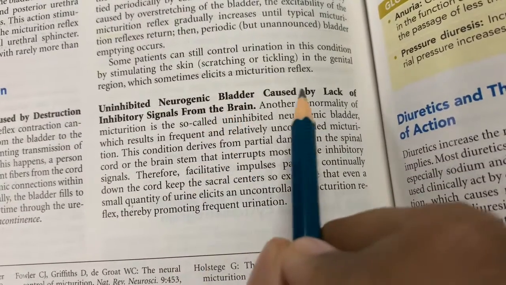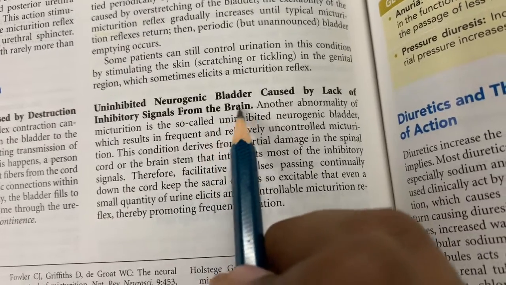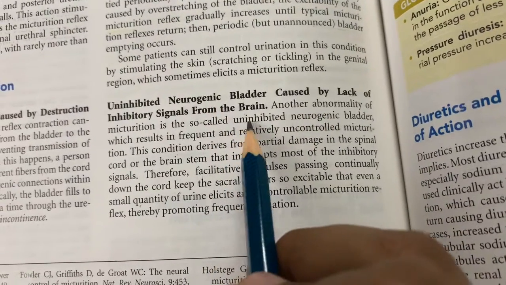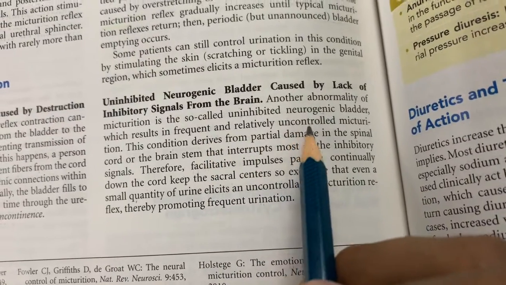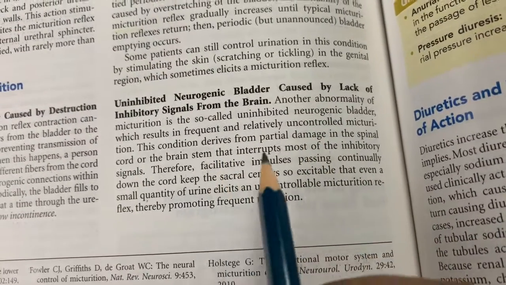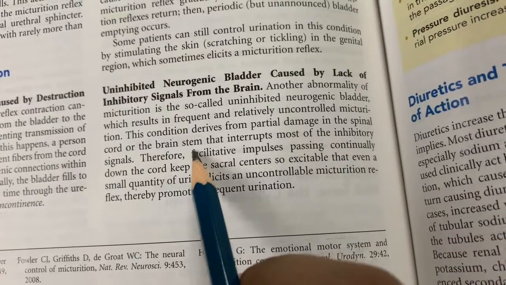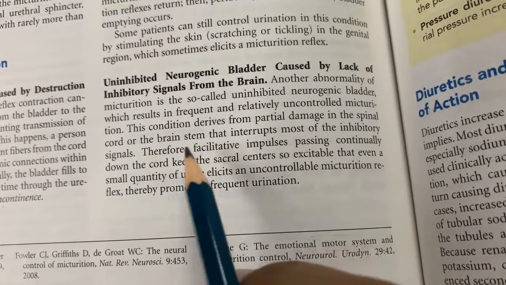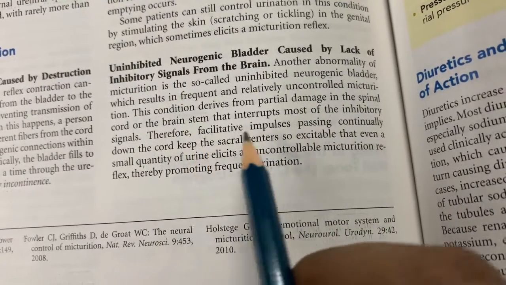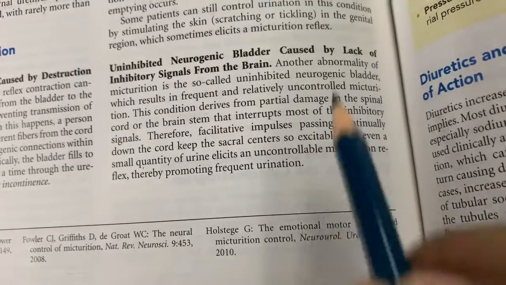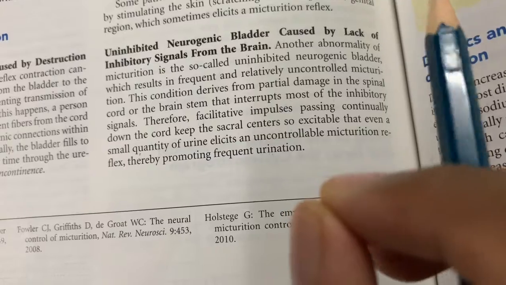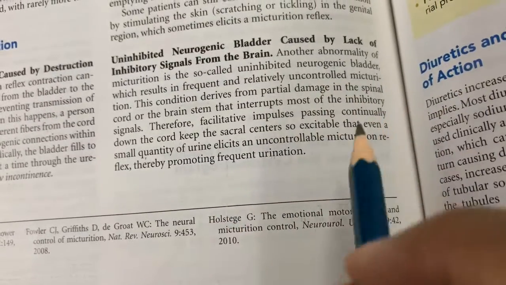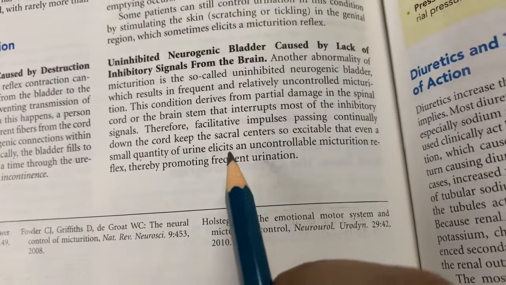Uninhibited neurogenic bladder is caused by a lack of inhibitory signals from the brain. Another abnormality of micturition is the so-called uninhibited neurogenic bladder, which results in frequent and relatively uncontrolled micturition. This condition derives from partial damage in the spinal cord or brainstem that interrupts most of the inhibitory signals. Therefore, facilitative impulses passing continually down the cord keep the sacral centers so excitable that even a small quantity of urine elicits an uncontrollable micturition reflex, thereby promoting frequent urination.